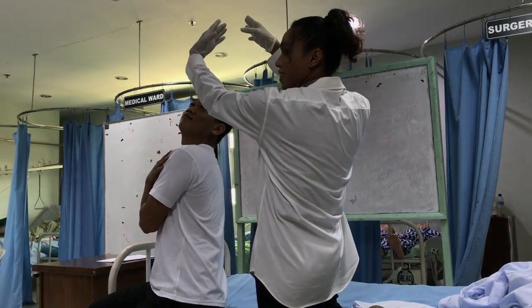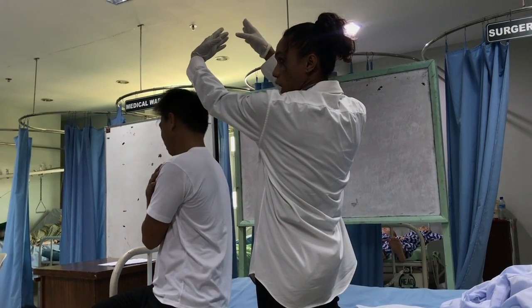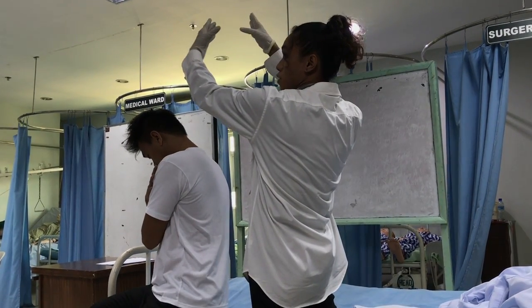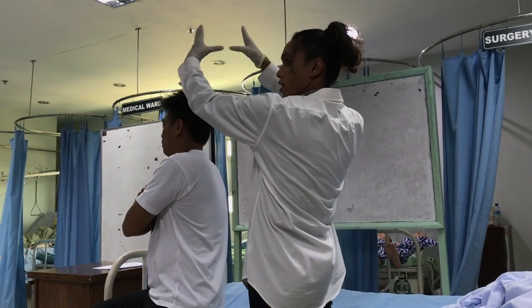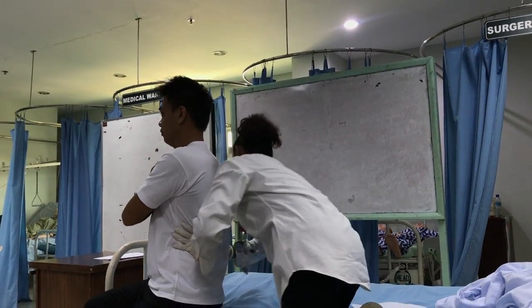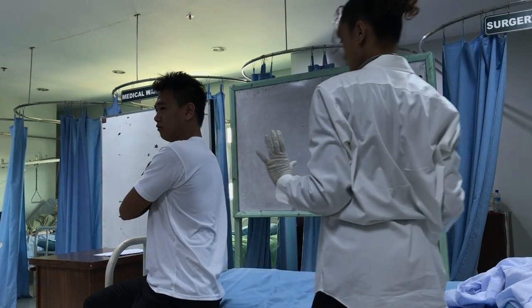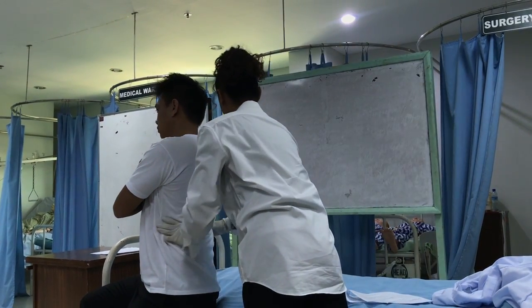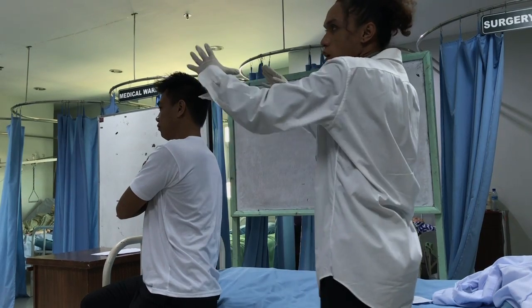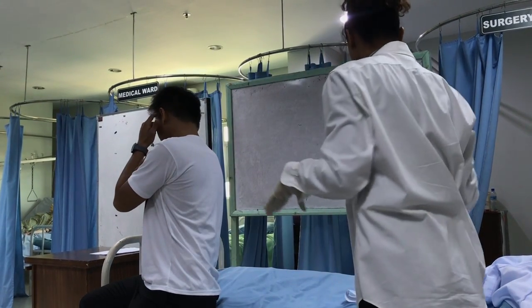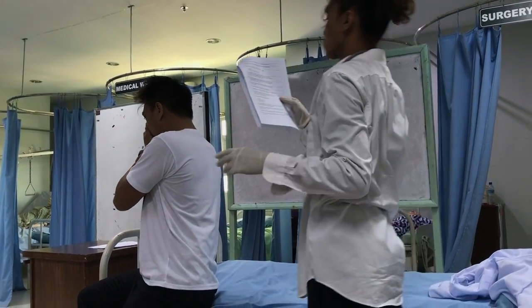So, ibig sabihin, hindi pantay ang breathing ng pasyente. That's your excursion, respiratory excursion. Okay? Pero wag nyo naman i-push talaga ang tiyan ng pasyente. Yung hindi kayo girdle. You just flow, go with the breathing of your patient. Wag nyo pipigilan ang kanyang paghinga.